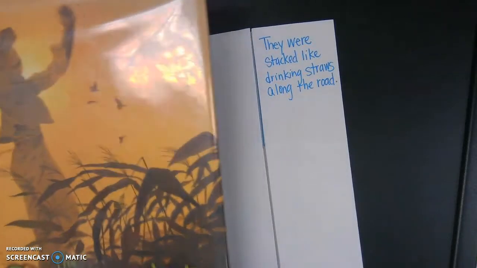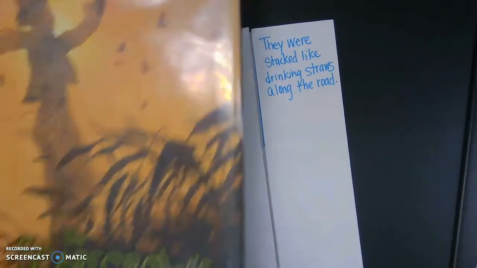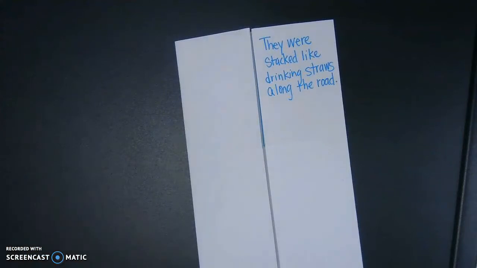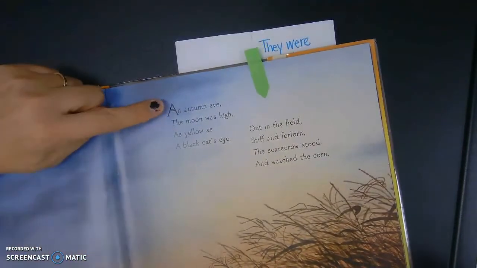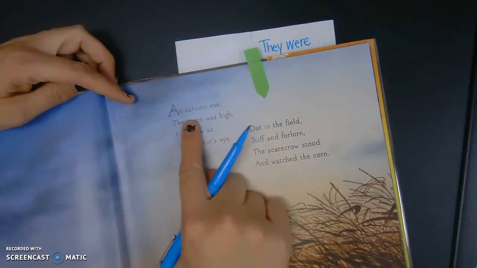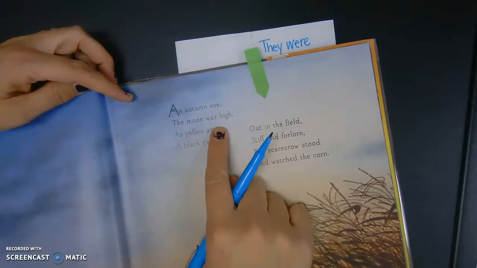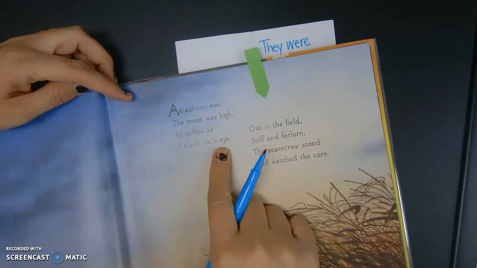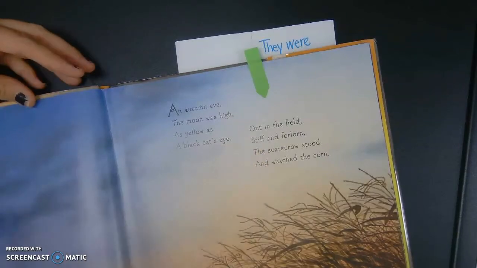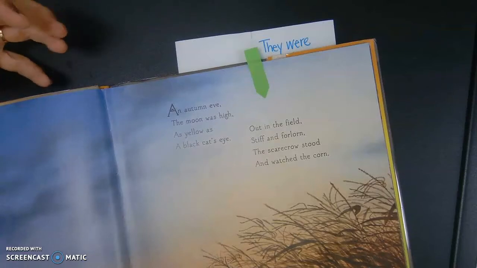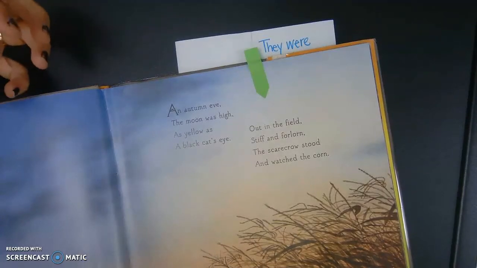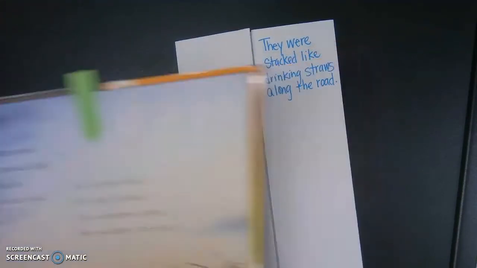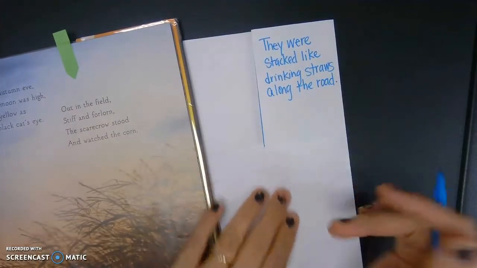Okay, our second book, The Scarecrow's Dance. All right, I marked a page here. All right, so it says, "An autumn eve, the moon was high, as yellow as a black cat's eye." So they used a simile. She used a simile here to describe the moon and how bright yellow it was. It was just like a black cat's eye. All right, so that's going to be our second book. We're going to write that here.